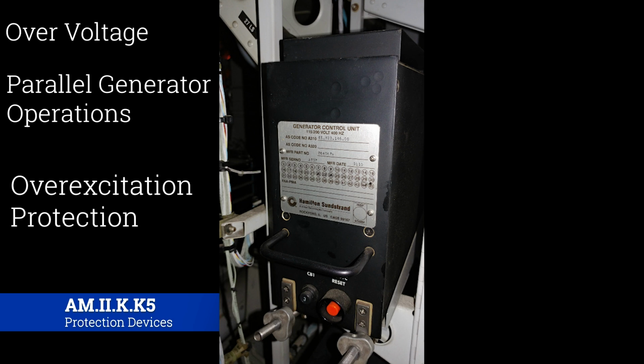So what it looks like is that generator number 2 failed, but what actually happened is generator number 1 failed and then caused a ripple effect on generator number 2. So overexcitation protection is something to note and be aware of.